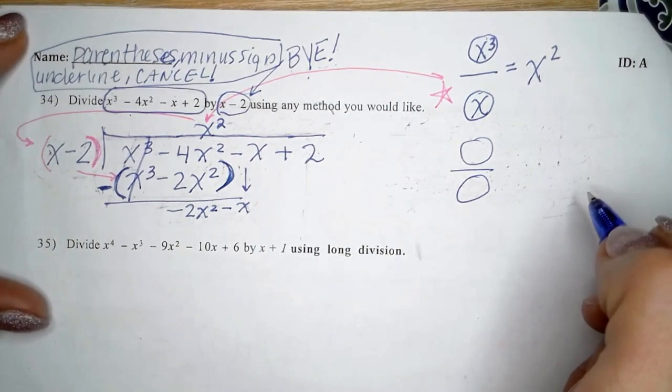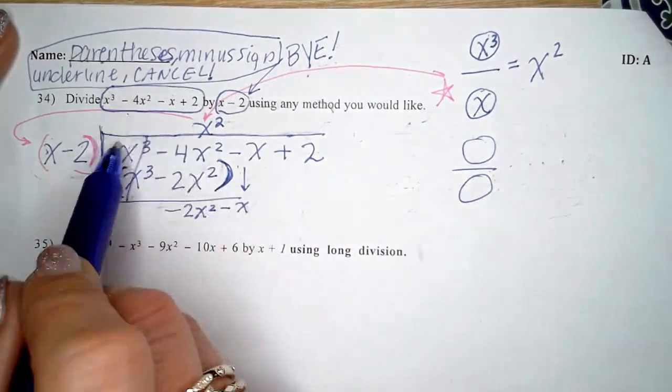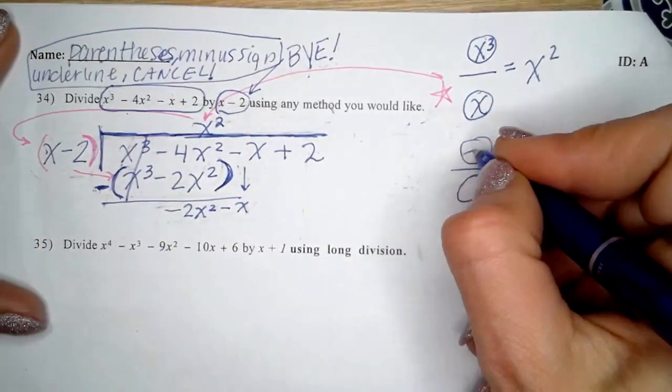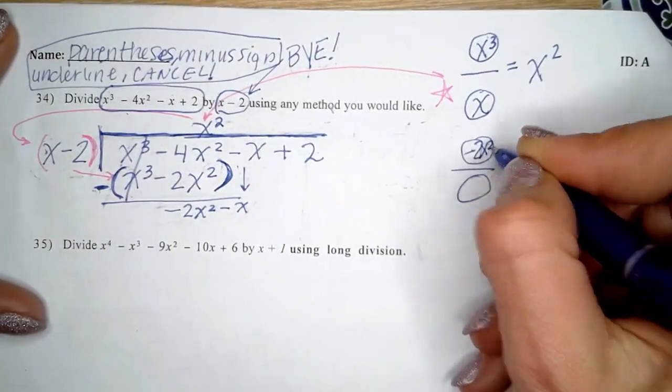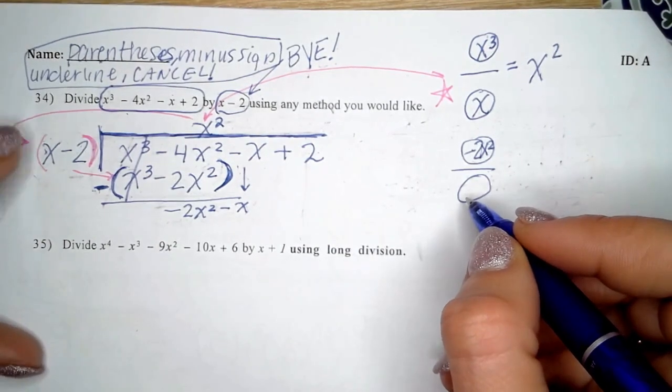Who's the new line leader inside? Underneath the roof, in the castle. Who's the new line leader? Yeah, negative 2x squared. Good. Negative 2x squared divided by? Still divided by the lower class, who's on the outside.